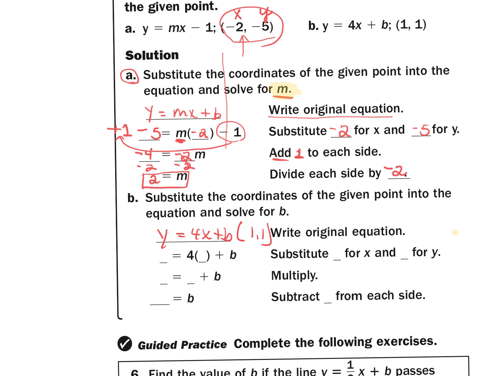So this is your x and this is your y. You're going to substitute y in, so that's going to be 1. You're going to substitute x in, that's also going to be 1. So it says substitute 1 for y and 1 for x. And then we're going to multiply, that's this part here. So 1 equals 4 plus b.